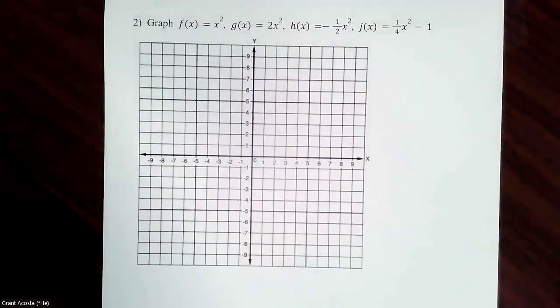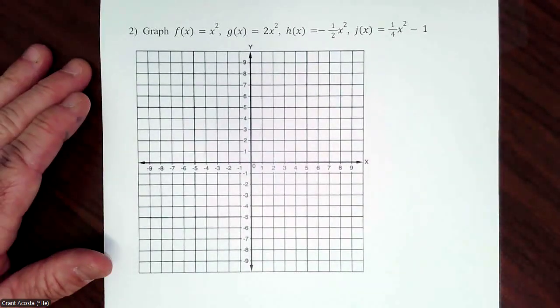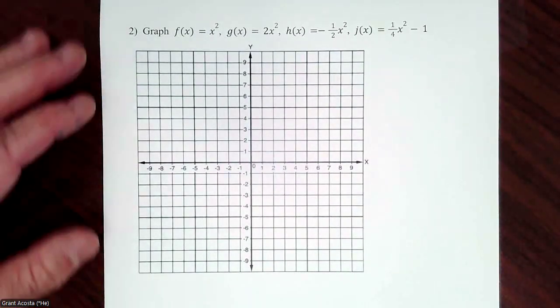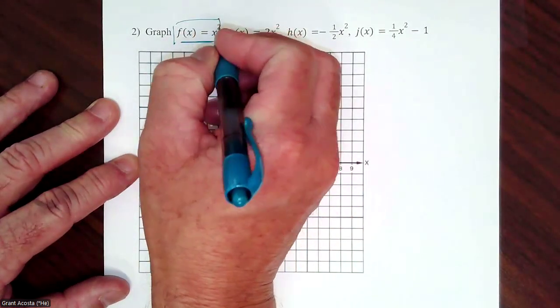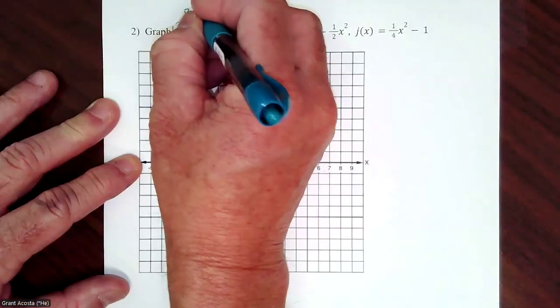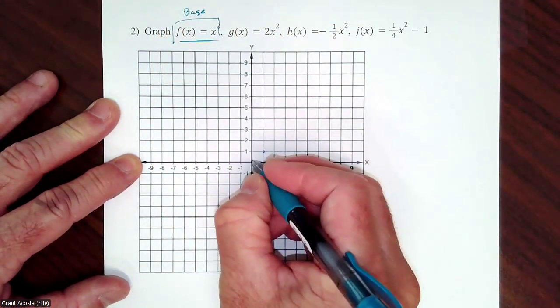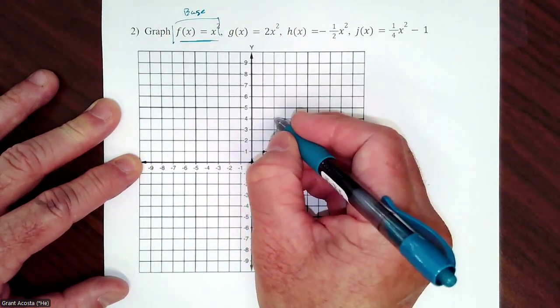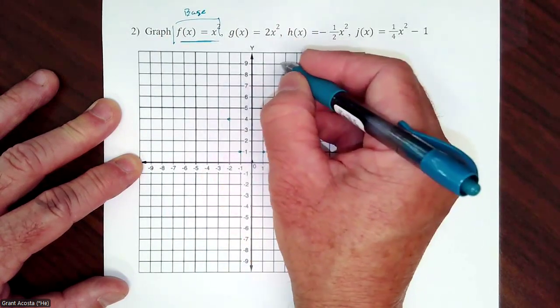Okay, let's move on. Apologize, this video is probably going to be a little longer. There's a lot of stuff to talk about with parabolas. Okay, let's do 4 more parabolas, and I want to compare them to the base graph. Like I said, this is our base parabola, the most basic one, f of x equals x squared. We graphed that on the last page, so I'm just going to quickly, whoops, that'd be 2, 4, generate that one.